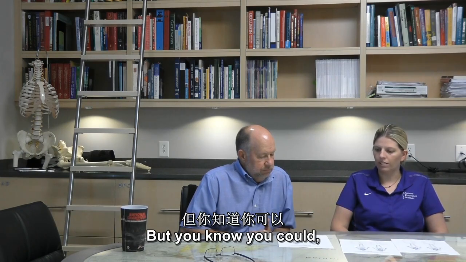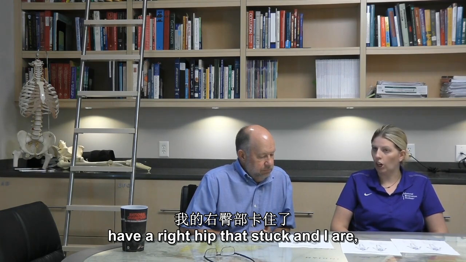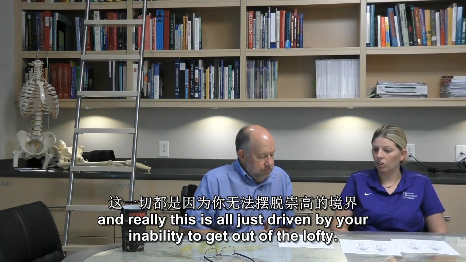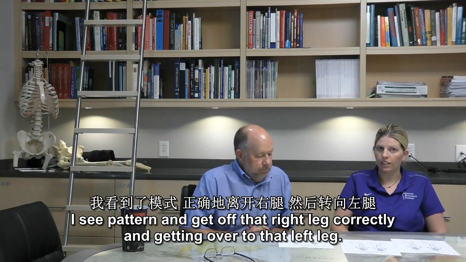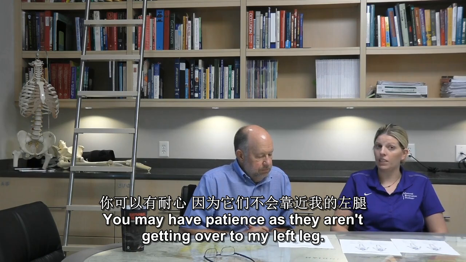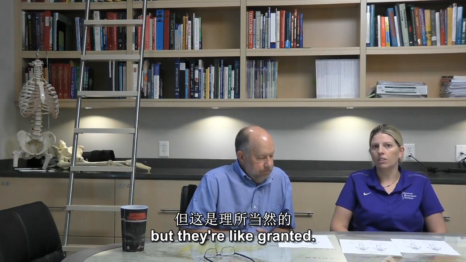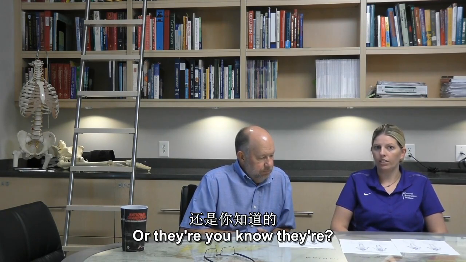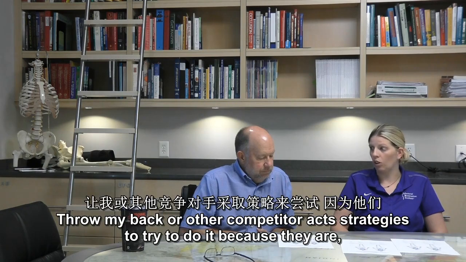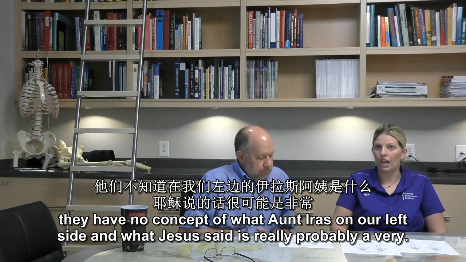But you could have a right hip that's stuck in IR, and really this is all just driven by your inability to get out of the left AIC pattern and get off that right leg correctly and get over to that left leg. You may have patients that say, I'm getting over to my left leg, I can do it, look at me, but they're, like Ron said, doing it in a phony way, or they're compensating through a low back or other compensatory strategies to try to do it, because they have no concept of what AFIR is on that left side.